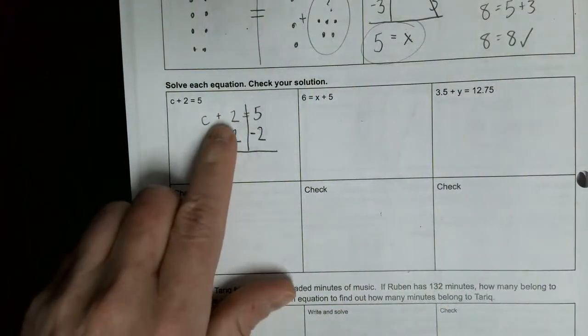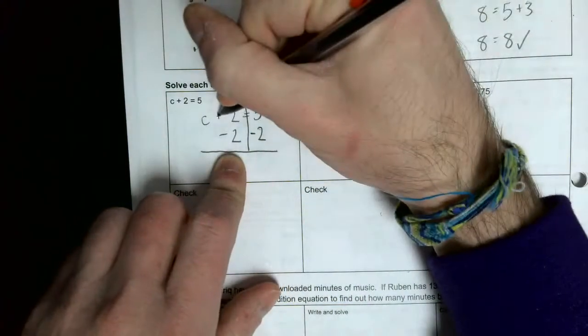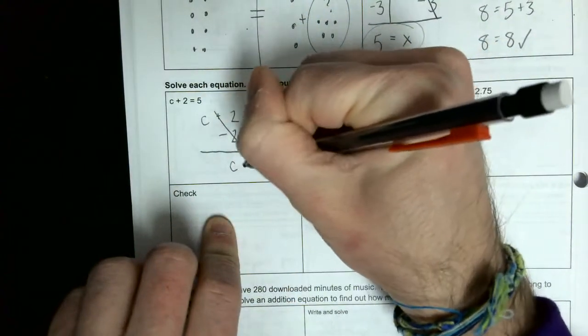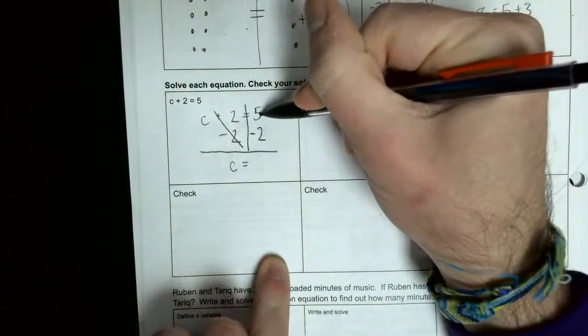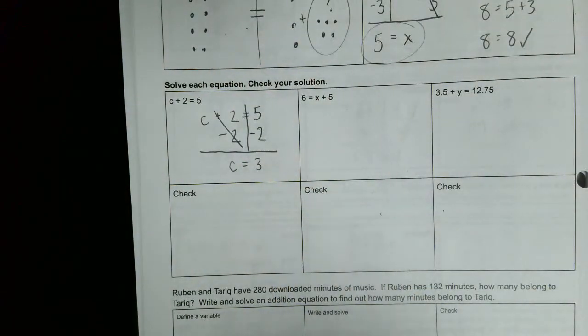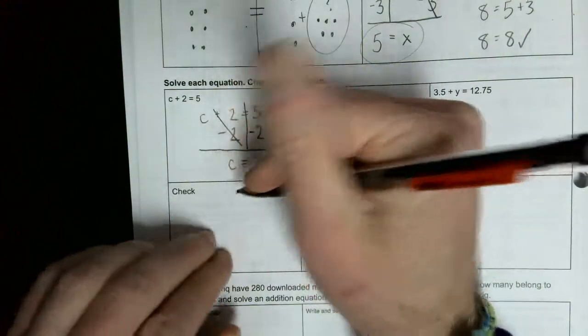Okay, what happens here? Well, the plus 2 and the minus 2, this is what we wanted. We wanted those to cancel out because we want c by itself. We want c isolated or by itself. 5 minus 2 would be 3. So it looks like c is 3, but we want to check that just to make sure.